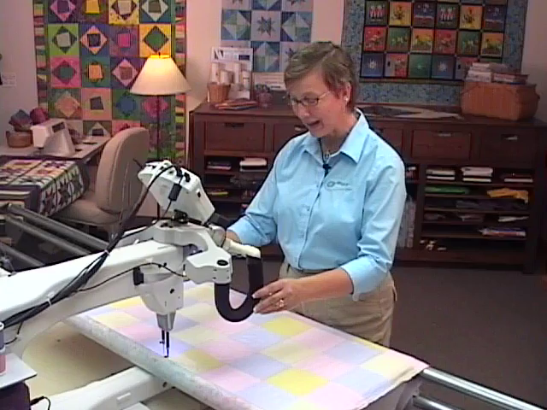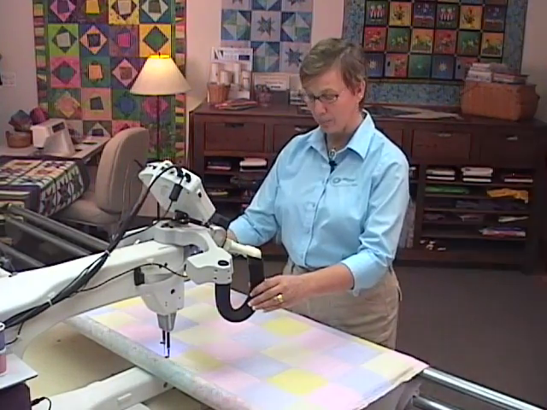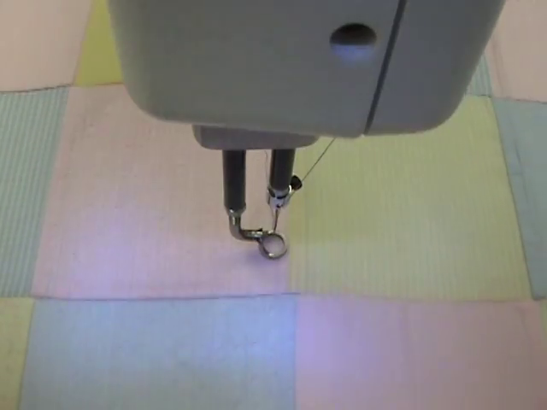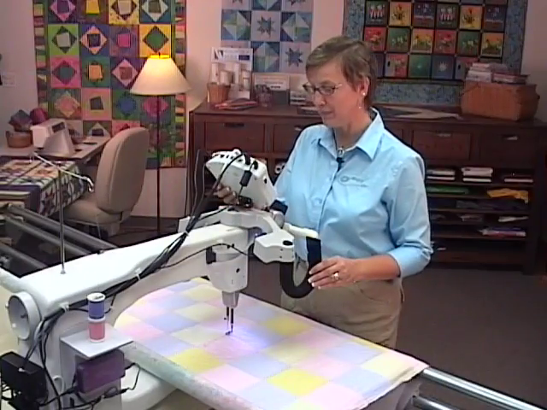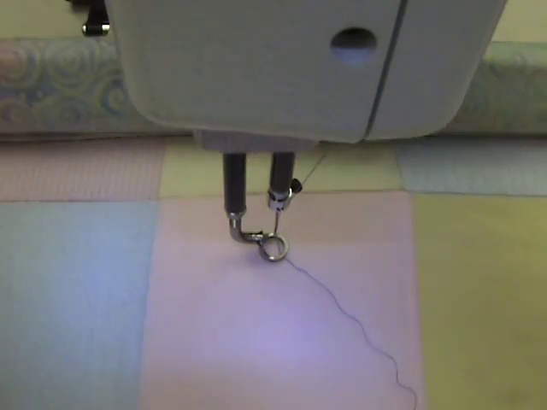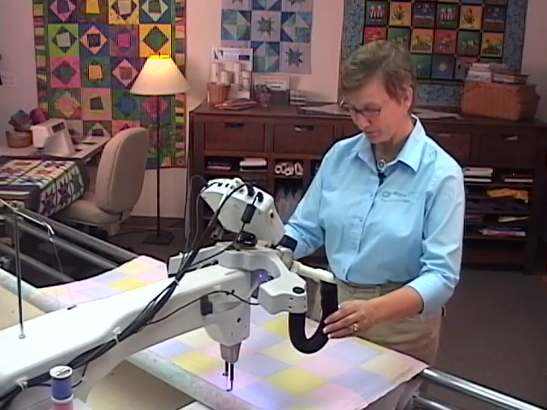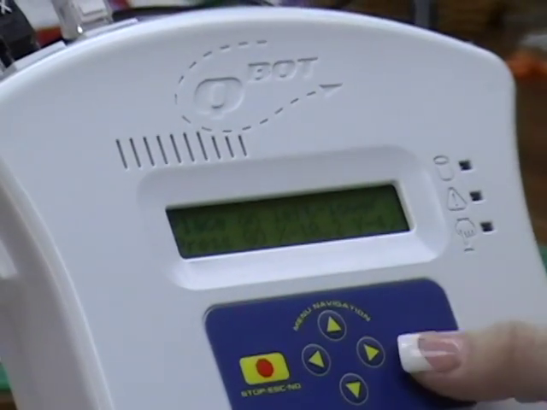So in my block, I'm going to take my foot and place it in the right upper, and then it says place in the right lower. So I'm going to do the same thing, and when you're done, you're going to press go. It says now go to the left upper, press go, and the left lower, and press go.